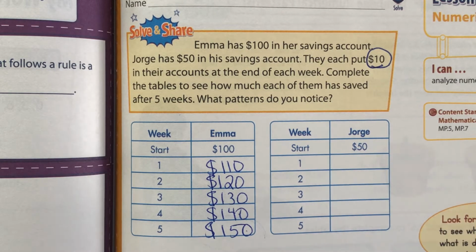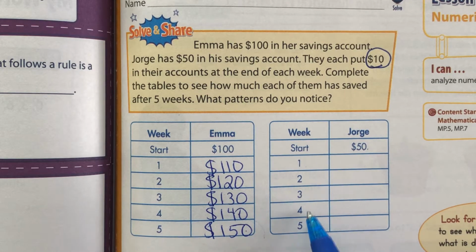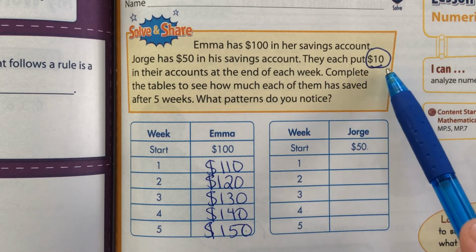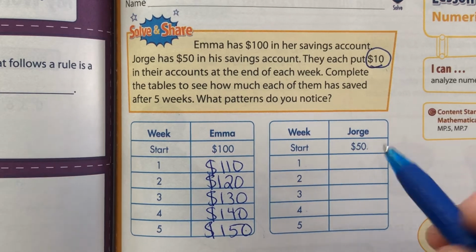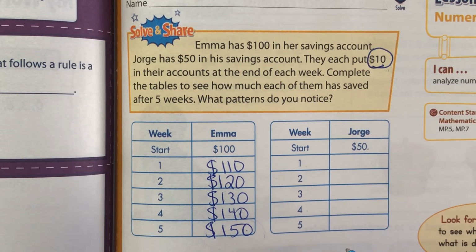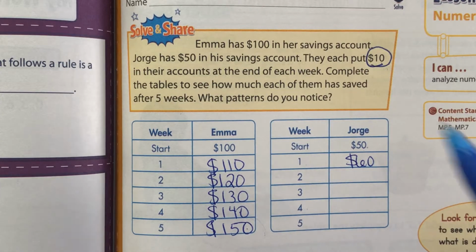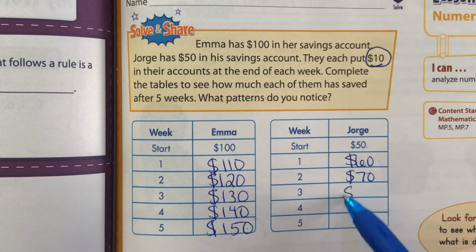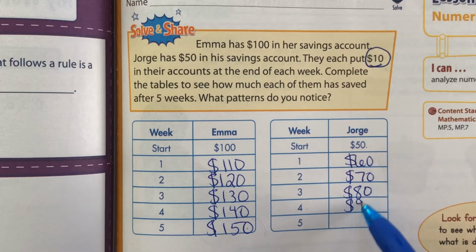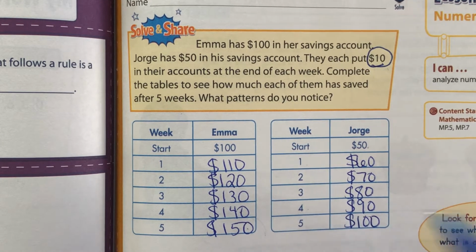He had $50 to start. How much does he add each week? Well, he adds also $10. So 50 plus $10 is 60. 60 plus $10, 70, 80, 90, 100.